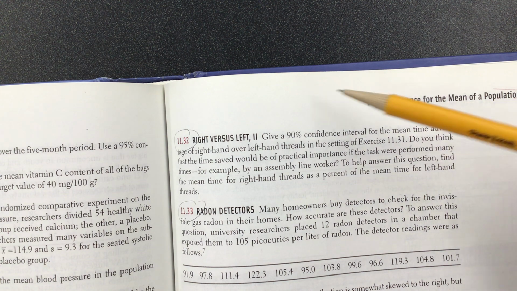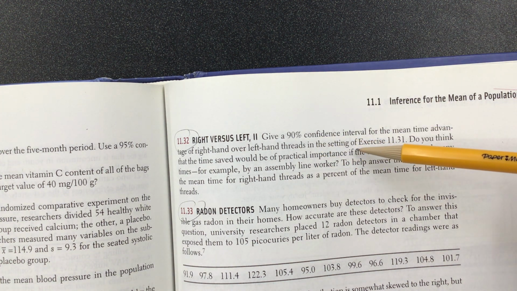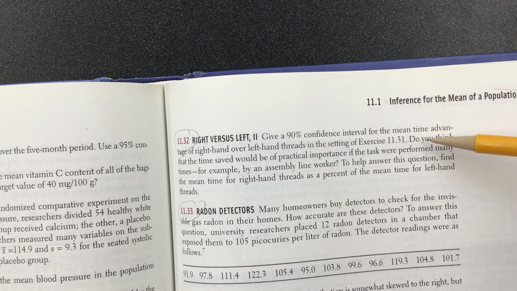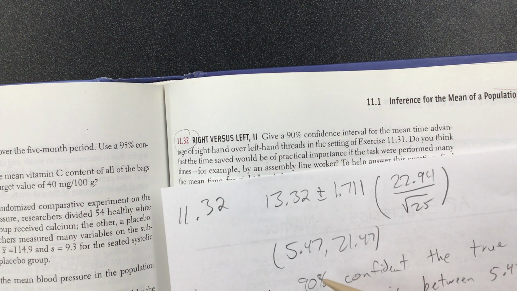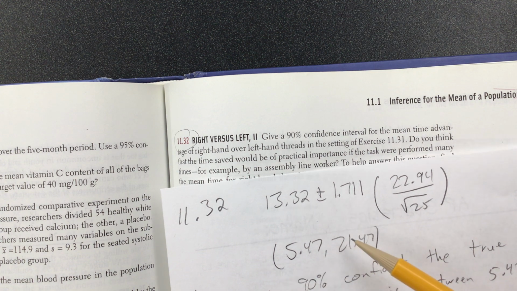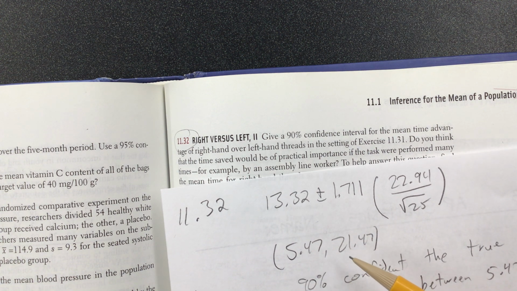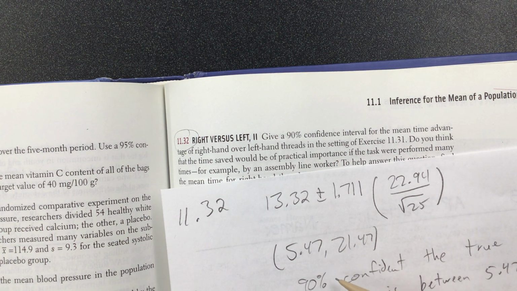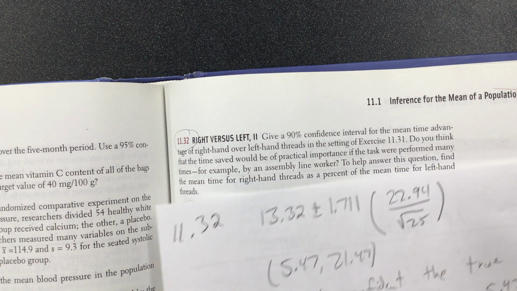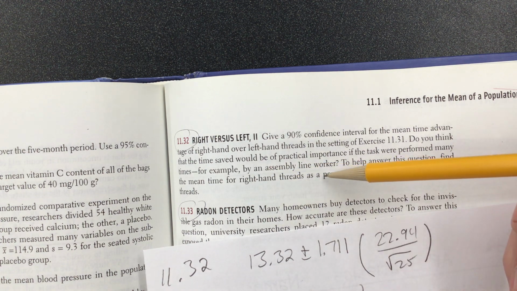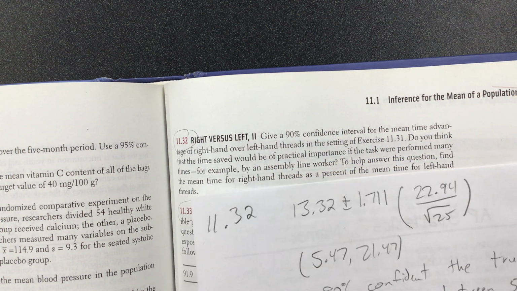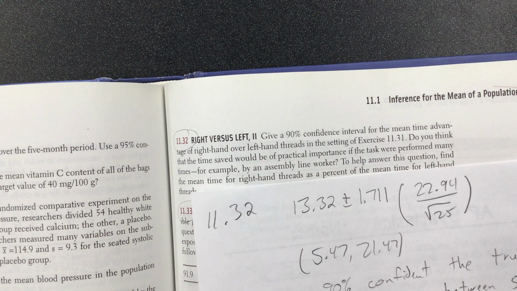All right, now, there is a follow-up here. Do you think that the time saved would be of practical importance if the tasks were performed many times, for example, by an assembly line worker, right? So if you do this once in your life, saving between 5 and 21 seconds, not a big deal. But if this is an assembly line worker that does this day in and day out, saving that much time on every single item, that can add up, right? So to help answer this question, find the mean time for right-hand threads as a percent of mean time for the left hand. So find the mean of the two lists and divide.